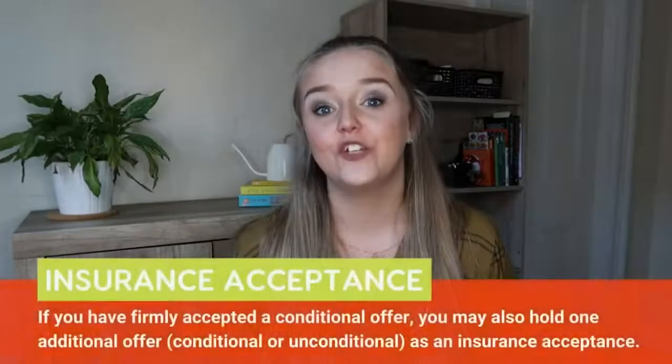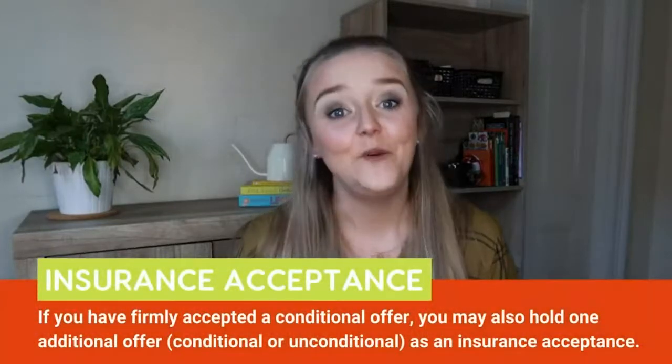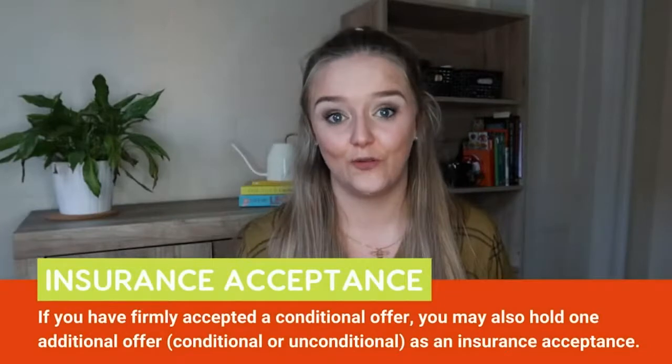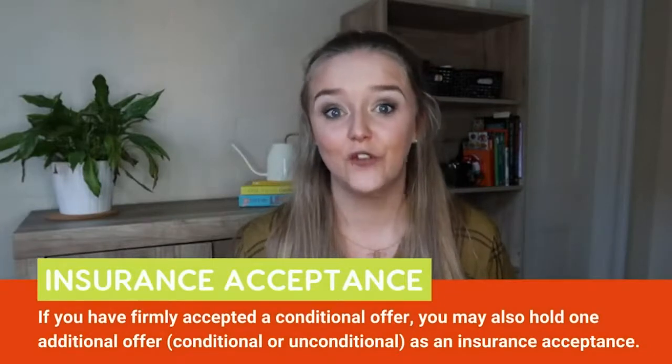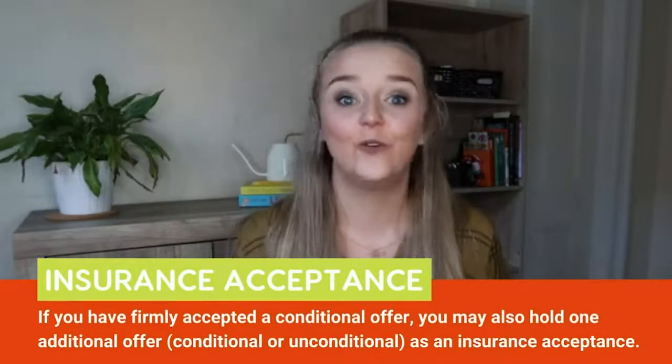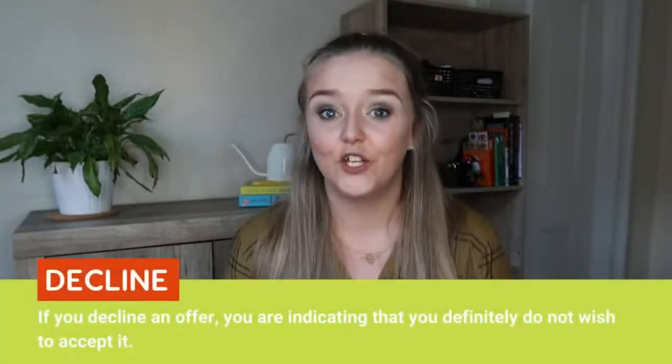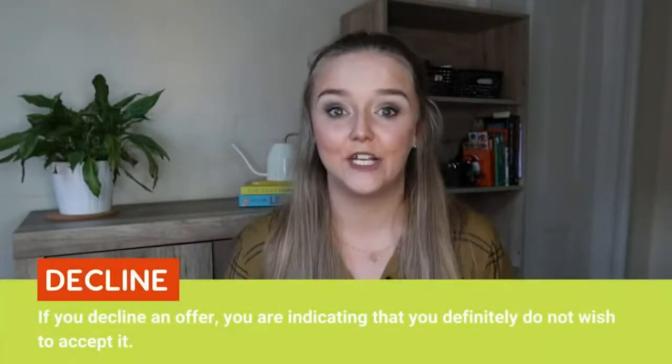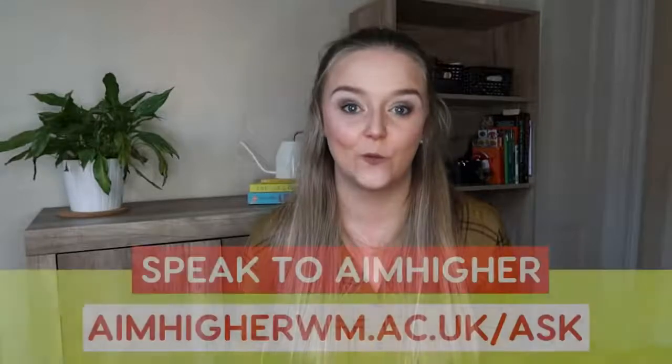Next up is your insurance acceptance. If you have firmly accepted a conditional offer, you may also hold another offer, whether that be conditional or unconditional, as your insurance choice. If you decline an offer, you are indicating that you definitely do not wish to accept this offer.